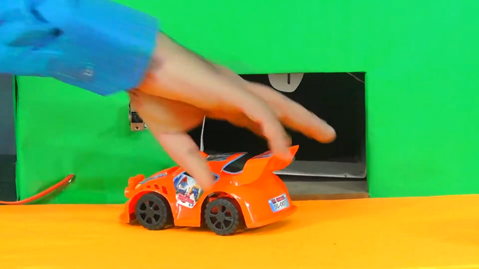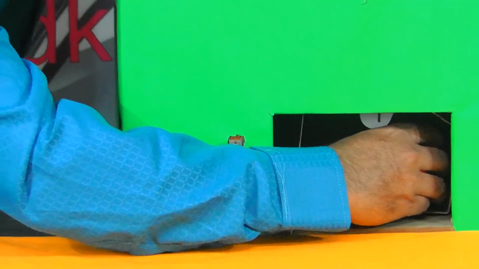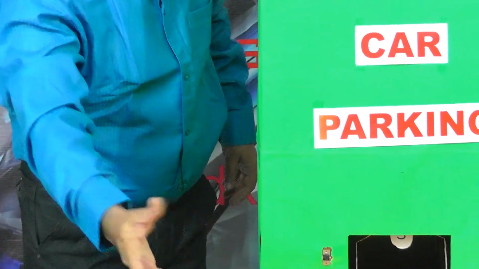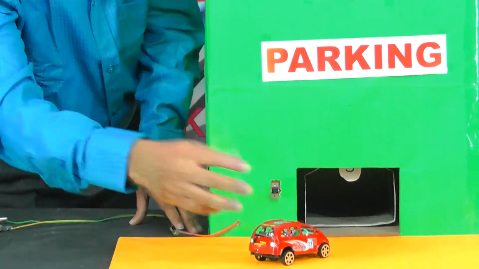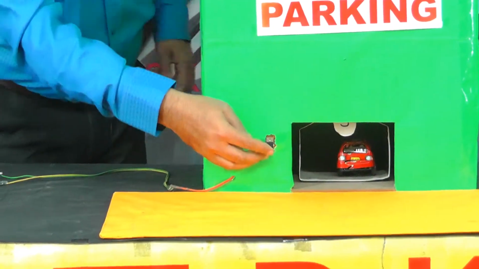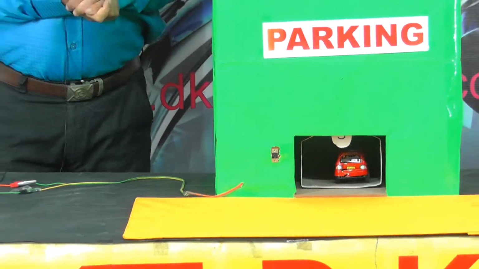And this is your car, placed on the 5th. And this is the last car. I think this is another employee's car, placed on the 6th cradle. And in this way the 6 cars are placed in this rotary parking.